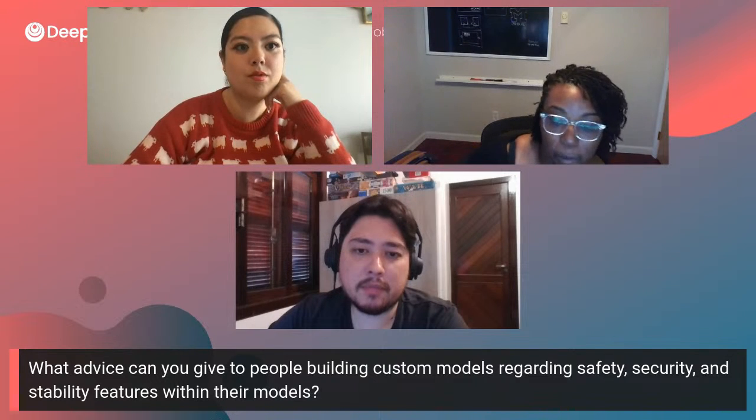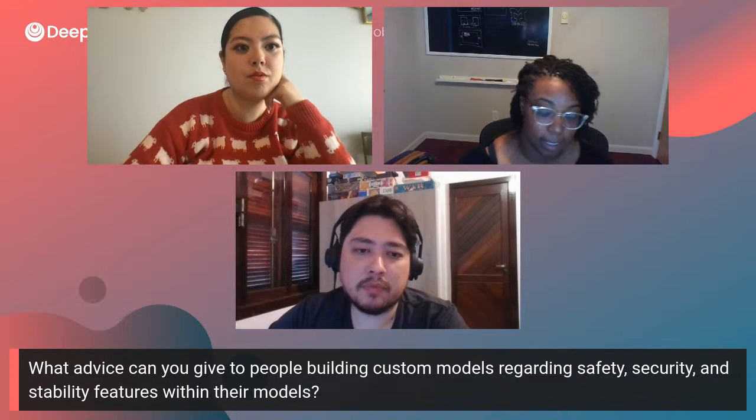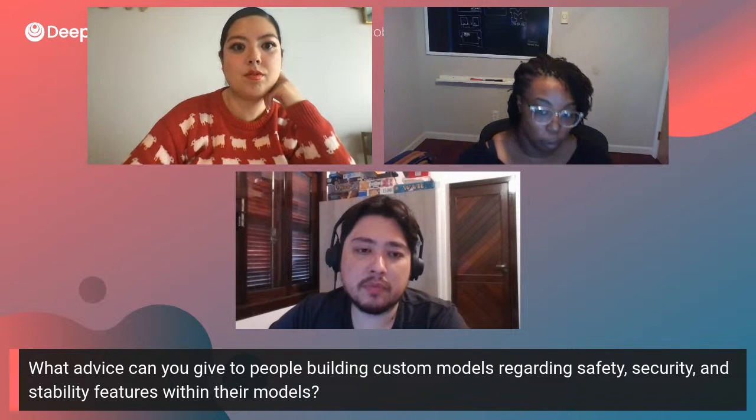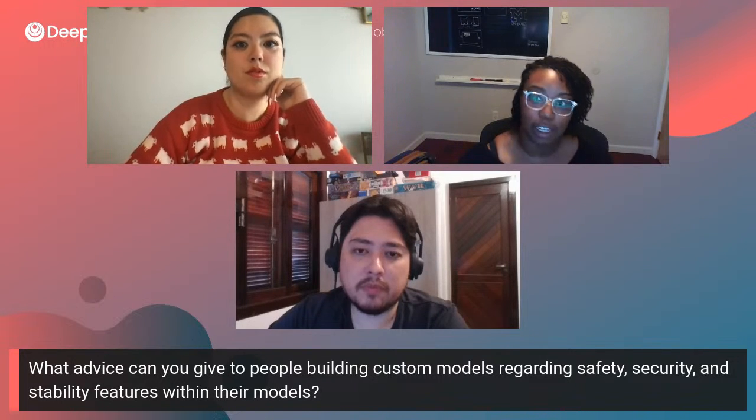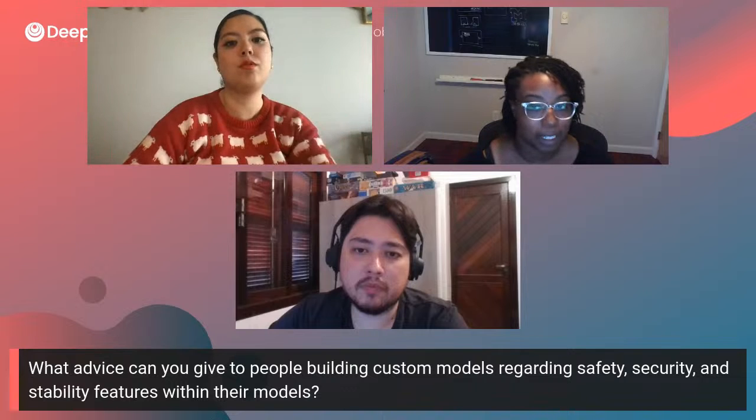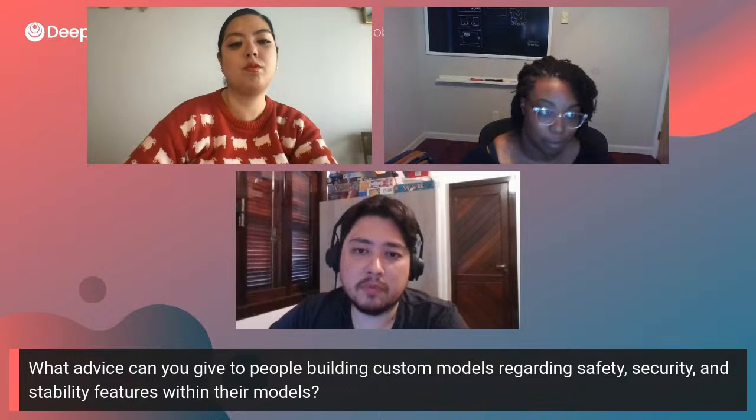But another thing to think about is transferability from more popular open source models and ChatGPT and things like this to your model. If you're creating a custom model, I would highly suggest comparing and testing results between your model and other similar models, because that's often an attack vector as well.